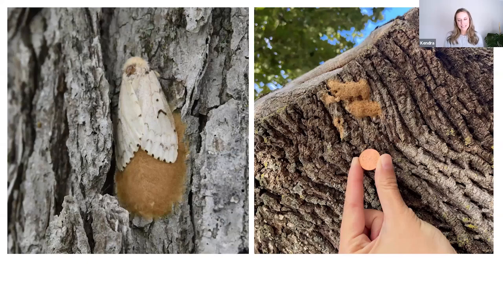A single egg mass can contain anywhere from 500 to 1,000 eggs, and one single female can lay up to 100 egg masses, which is pretty incredible to think about. The moths will lay them pretty much just about anywhere. I've seen them on tires, as well as house siding.